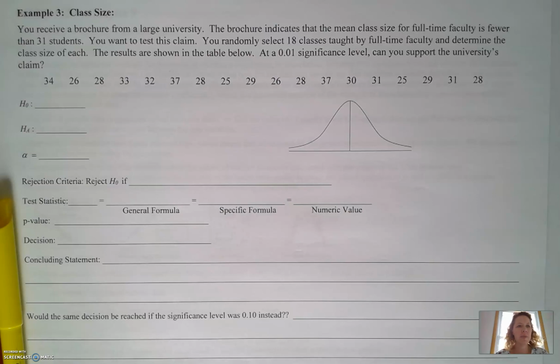Welcome to the example on hypothesis test for a mean class size. You receive a brochure from a large university, maybe like the University of Tennessee. The brochure indicates that the mean class size for full-time faculty is fewer than 31 students. You might think that's great, small class sizes at a large university. You want to test this claim.